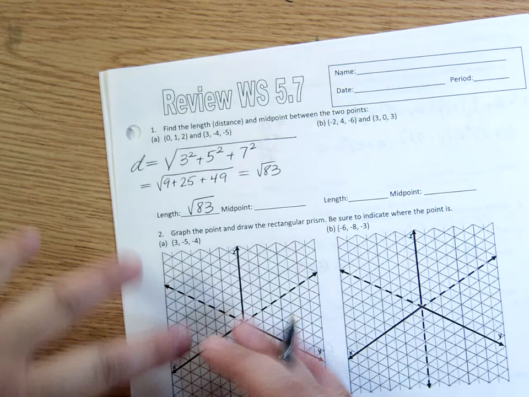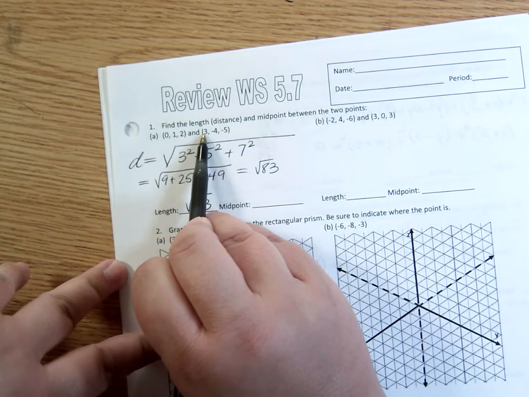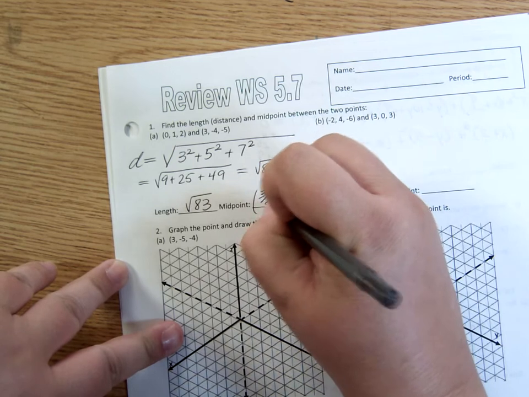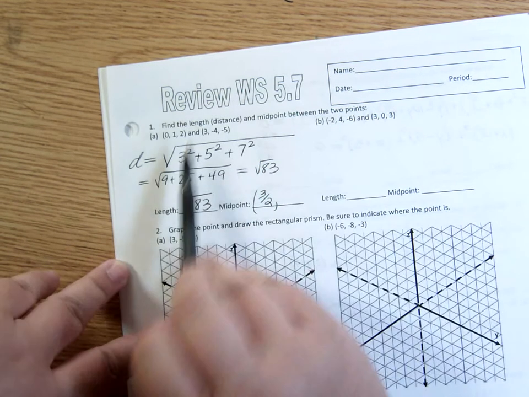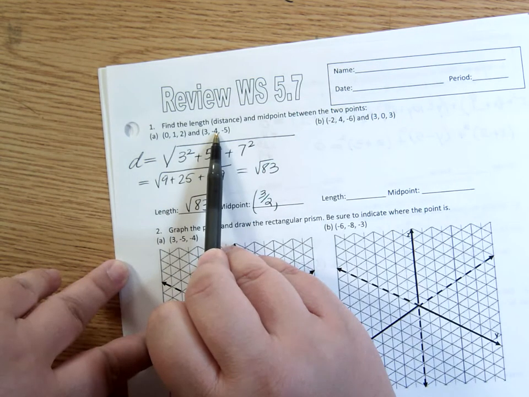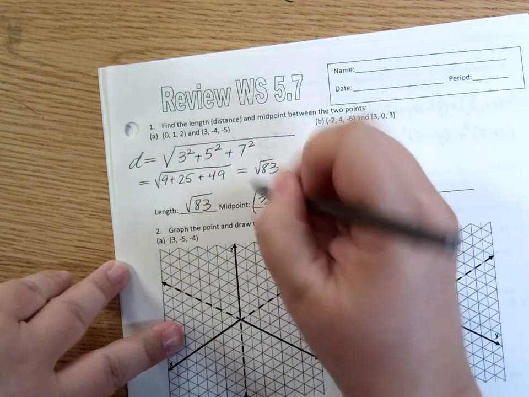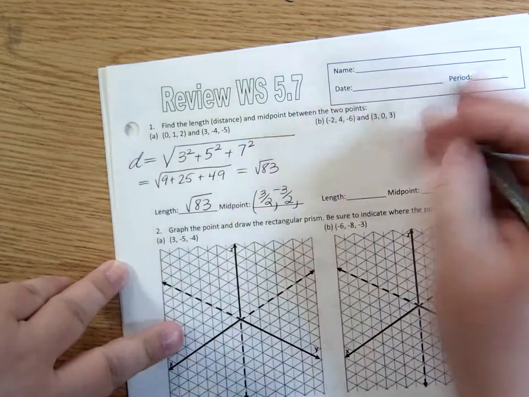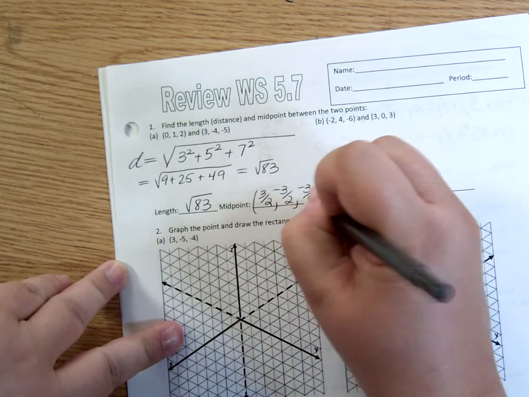The midpoint, I add 0 plus 3 and divide by 2. That's 3 halves, which is the same as 1.5. Add 1 plus negative 4 and divide by 2. That's negative 3 halves. And 2 plus negative 5 is negative 3 halves also when I divide by 2.